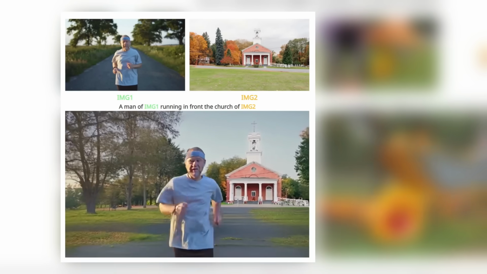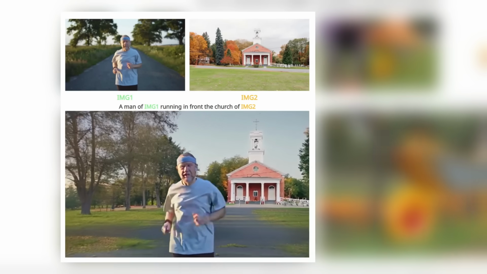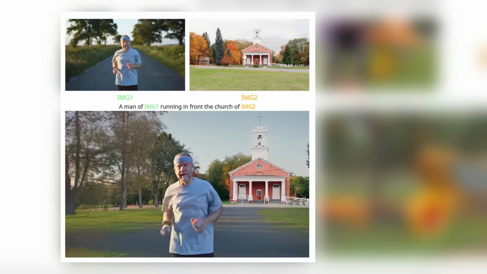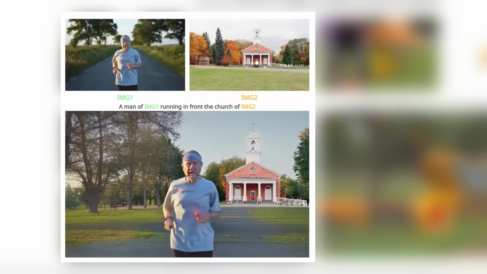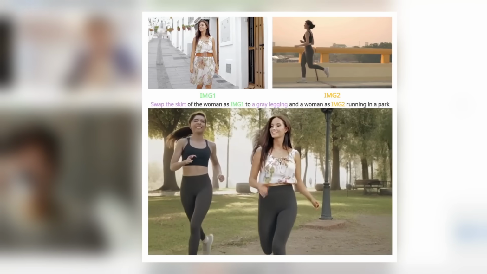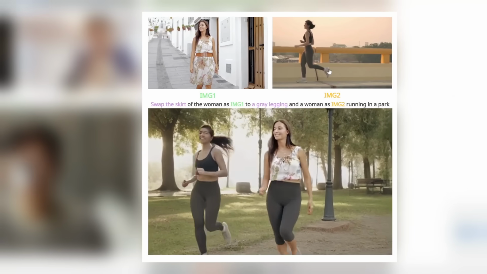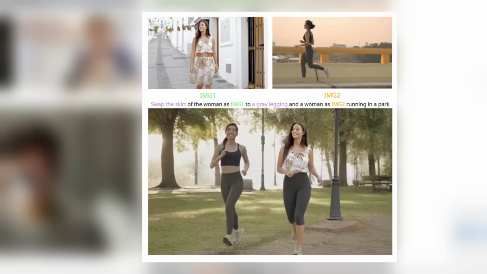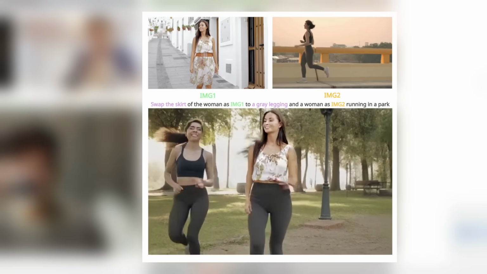Or you can even combine two reference images together. So here's a dude running and then here's a church. Well, you can add the man running in front of a church like this. Or if you have these two images, well, you can get them to run together in a park. Now notice that this video generator isn't amazing, so the faces are kind of distorted.